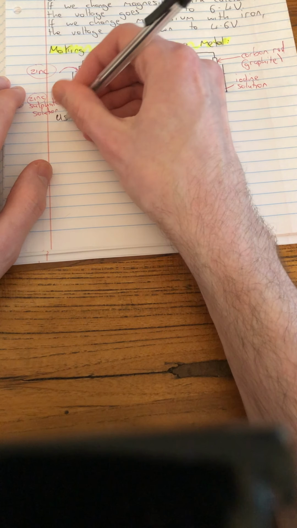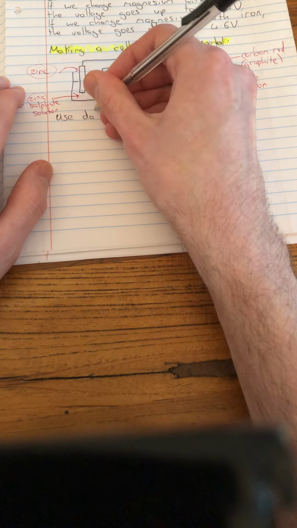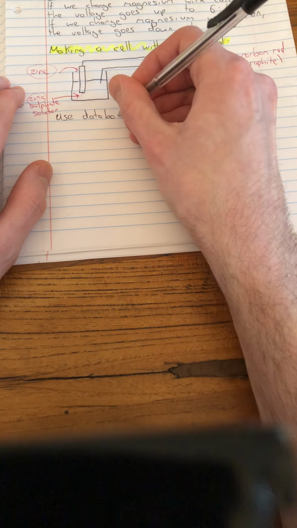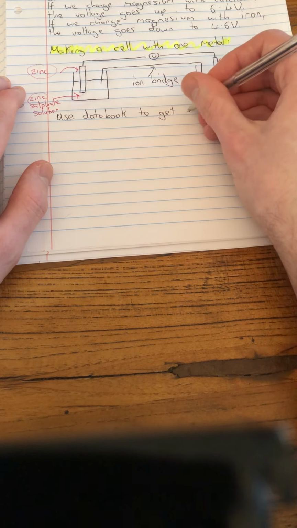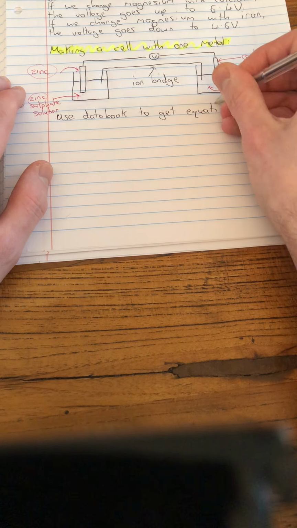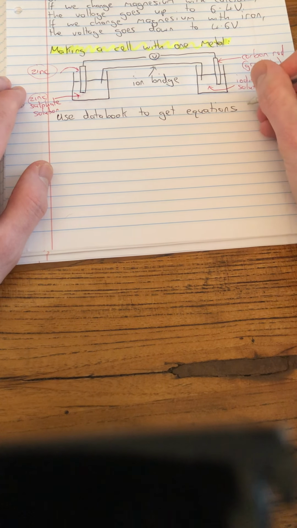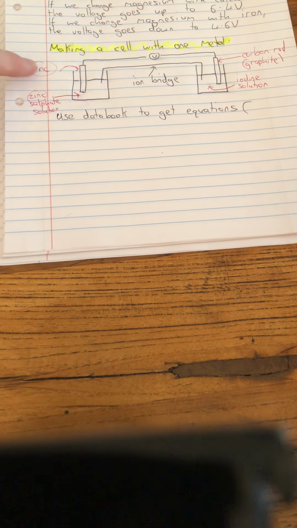In order to do that, we need to use the data book to get equations. Now, if we look at this, our metal is zinc and our non-metal is iodine. So zinc is here.